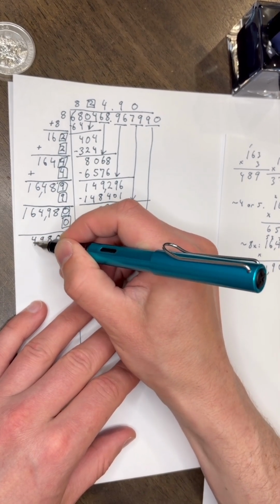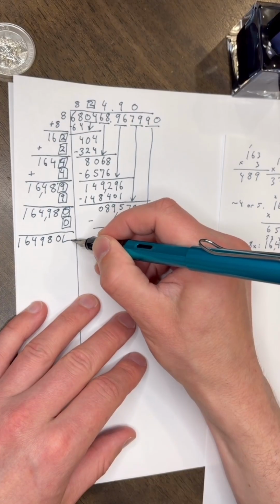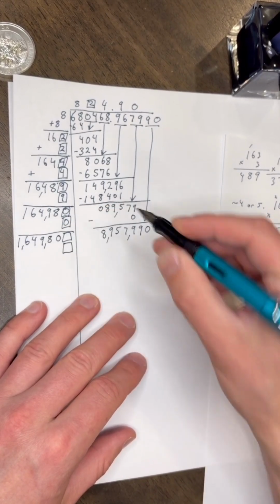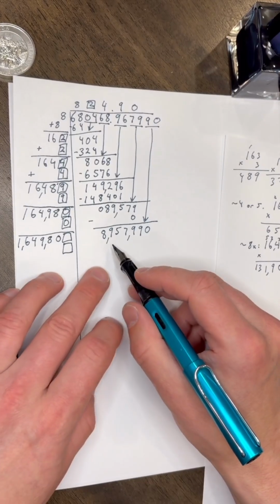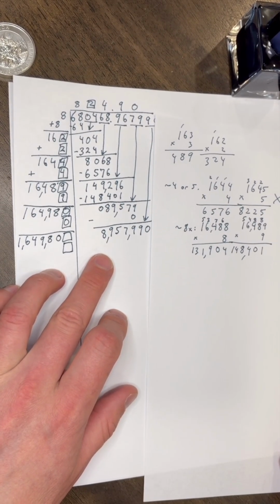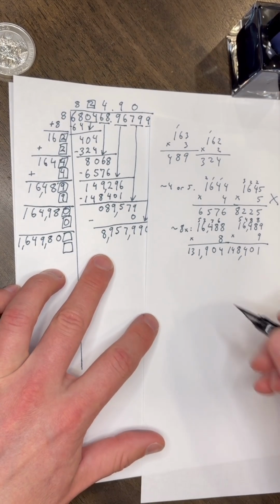So numbers have a tricky way. Trying to figure out how many times 1,600,000 fits into 8,900,000. You know, it's sometimes pretty tricky to see how many times it fits in.